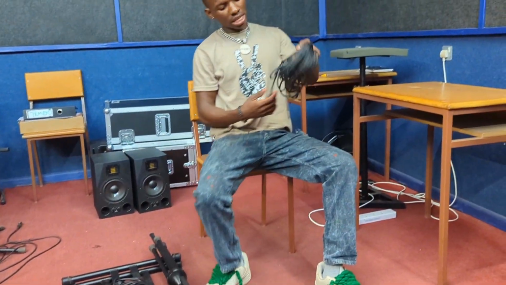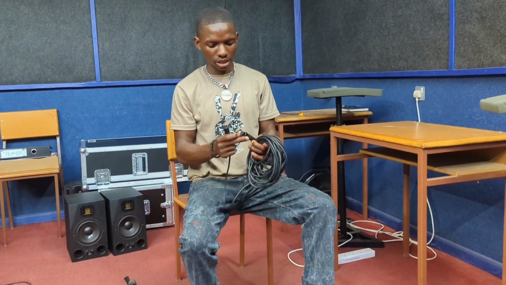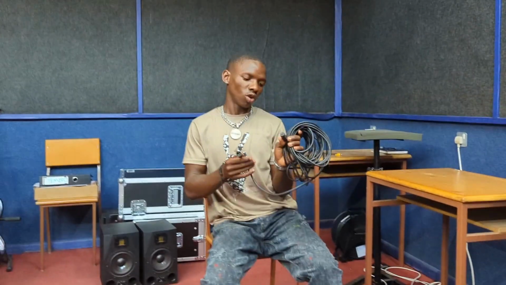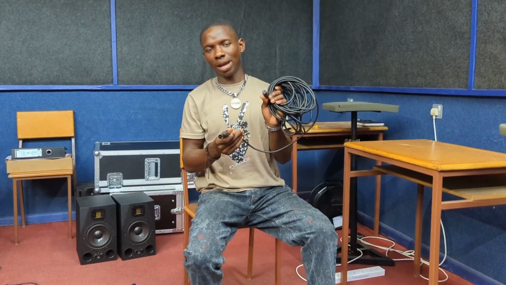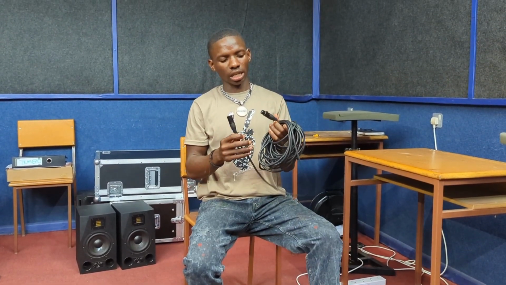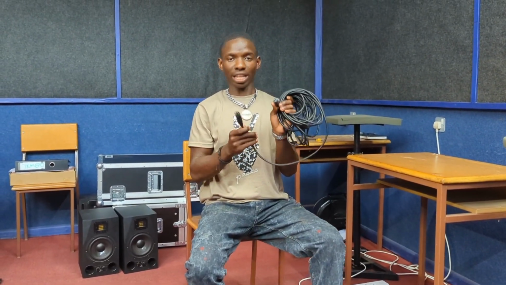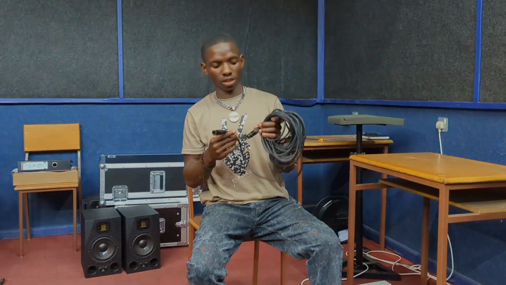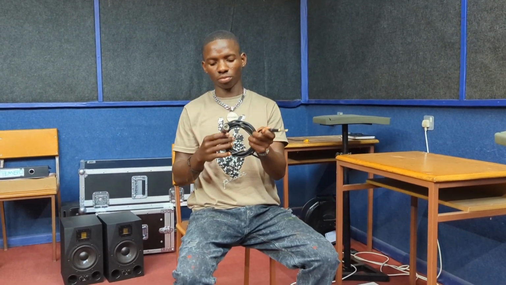And this is a male to female XLR cable. Mainly this cable is used for the mics, and it has a provision of balanced signal. This is a TRS cable which consists of a tip, ring, and sleeve.